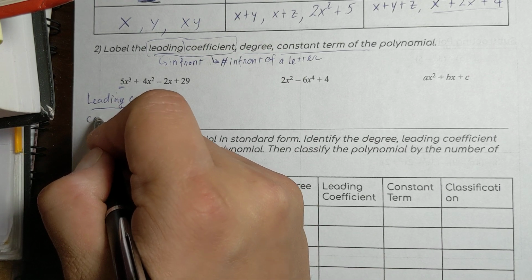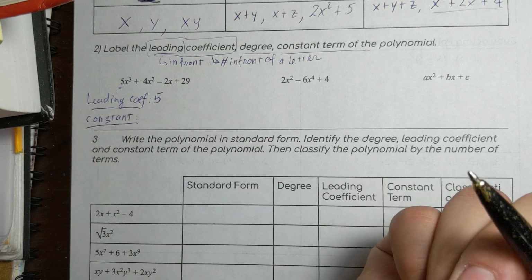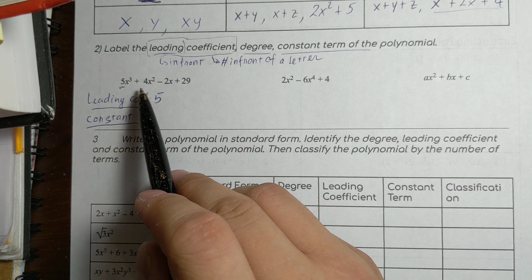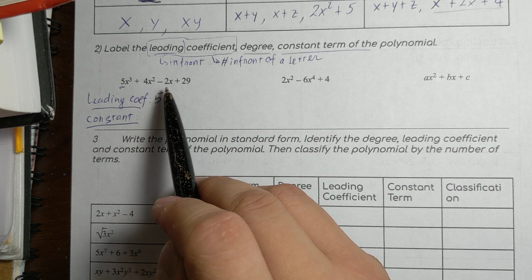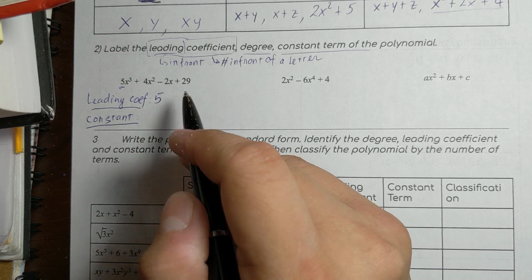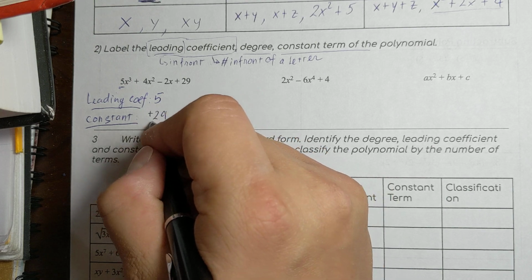How about the constant? Well, if you look at this one here, a constant should be a number without any letter next to it. So for this case here, the constant should be positive 29. Notice that I bring the sign with that.